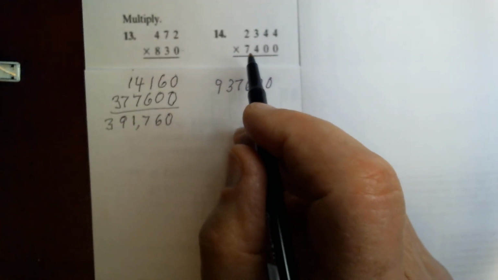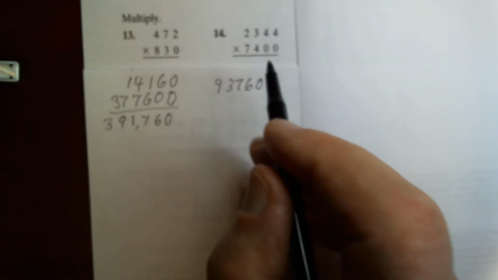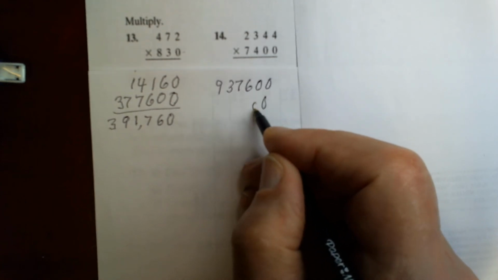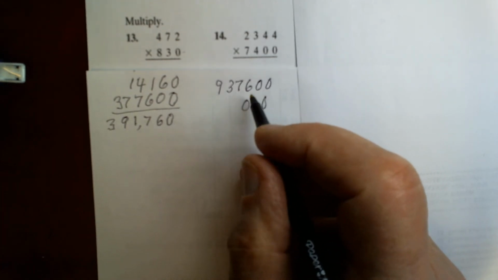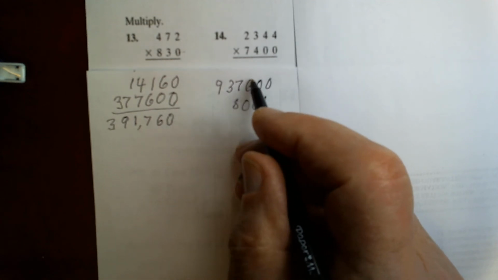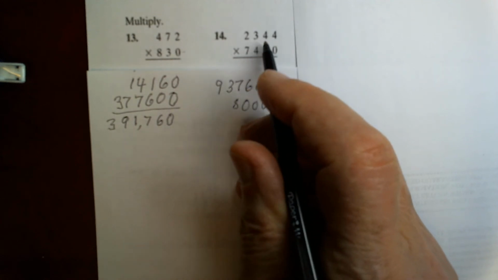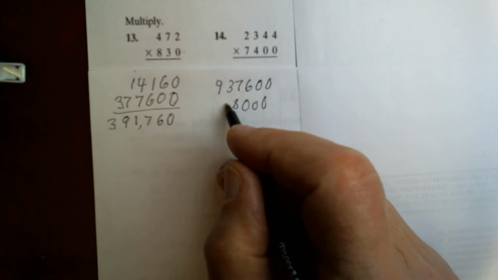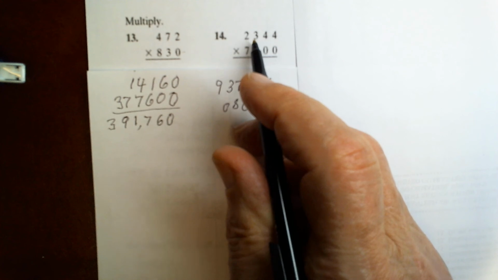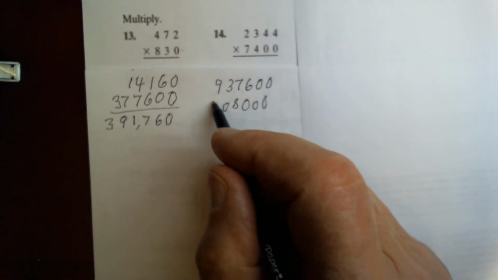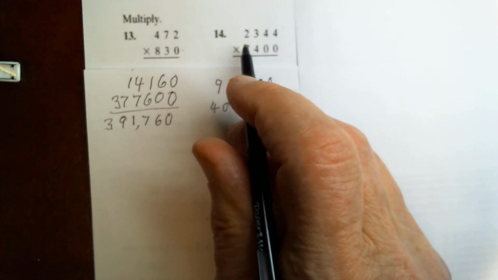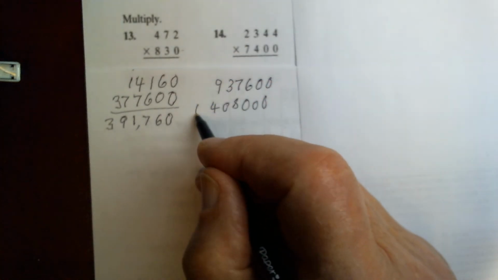And now we multiply 2,344 by 7,000. So it gives us, first of all, 3 zeros. And then 7 times 4 is 28, carry 2. 7 times 4 is 28, plus 2 is 30, carry 3. And 7 times 3 is 21, plus the carry of 3 makes it 24, carry 2. And 2 times 7 is 14, and the carry of 2 makes it 16.